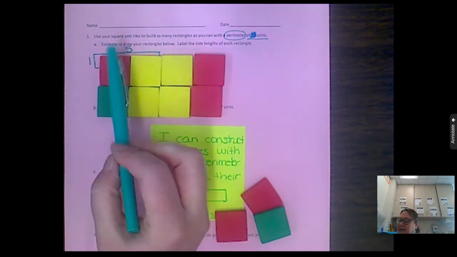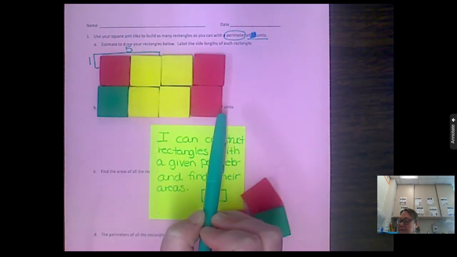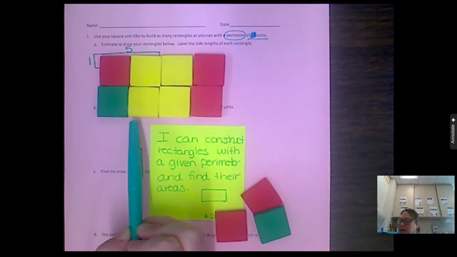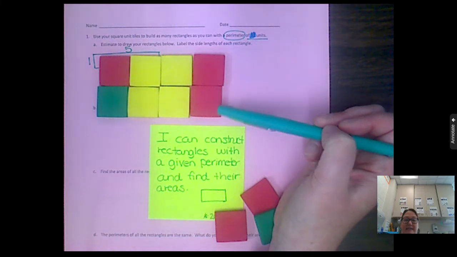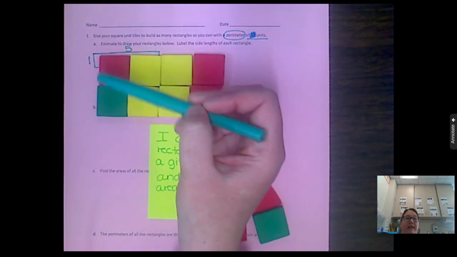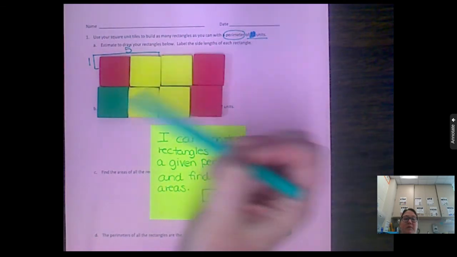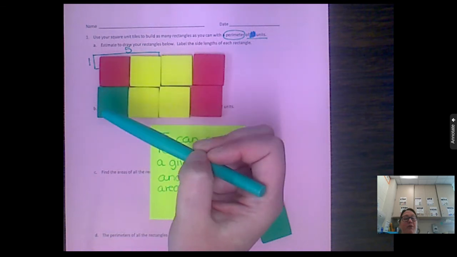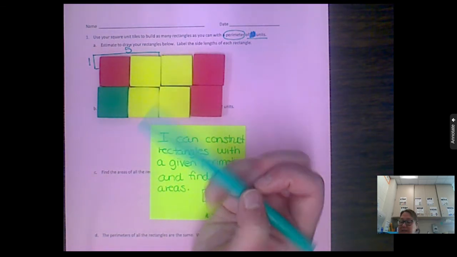So this has 4 across the top, 1, 2, 3, 4, 4 across the bottom. Okay, so 1, 2, 3, 4, 5, 6, 7, 8, 9, 10, 11, 12. That works, right? Because 4 plus 4 is 8. And then we have 1, 2, 3, 4 for my side length. And 8 plus 4 is 12. We did it. So there's another combination, right?